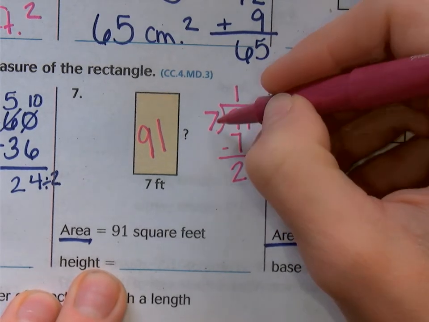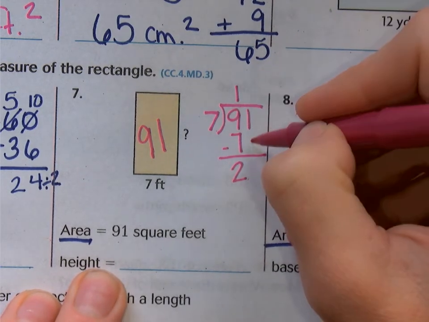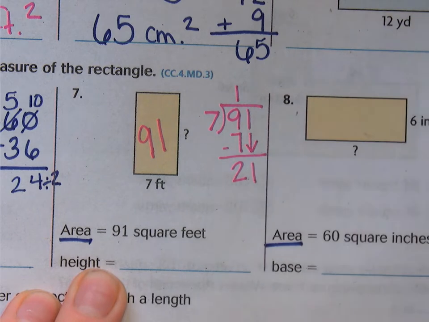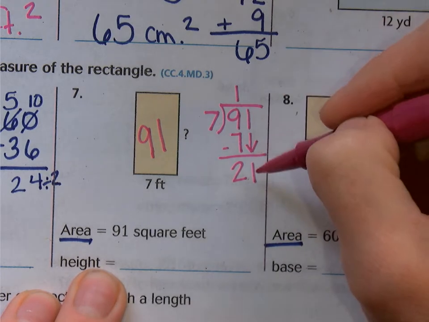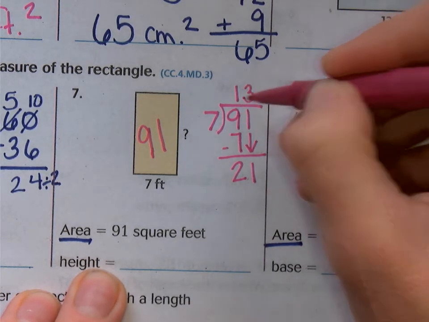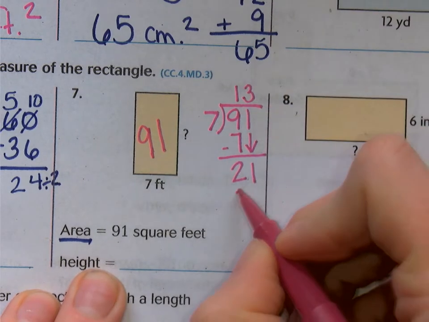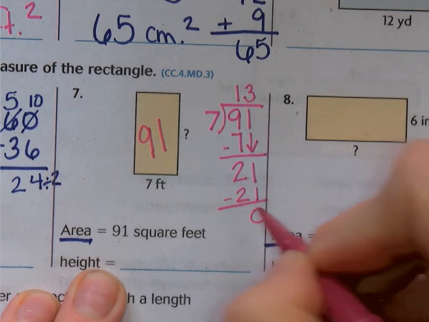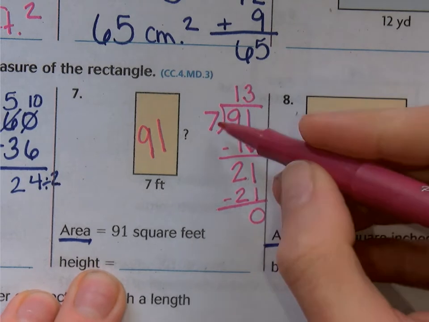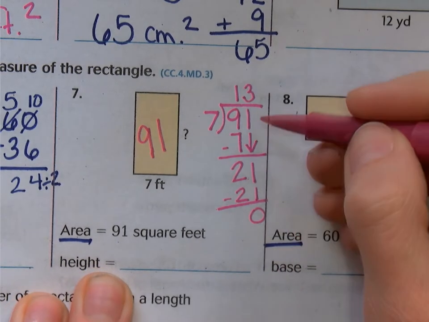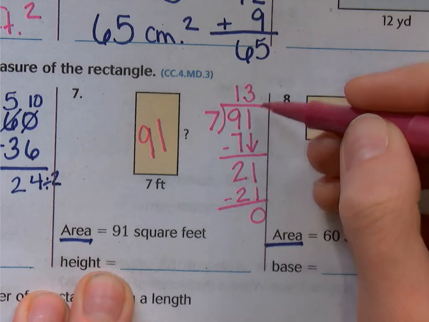Is your remainder smaller than your divisor? Yes. Bring down the 1. How many times will 7 go into 21? 3. 3 times 7 is 21. Subtracting, it is 0. Is your remainder smaller than your divisor? Yes. Anything to bring down? Anything to bring up? No.